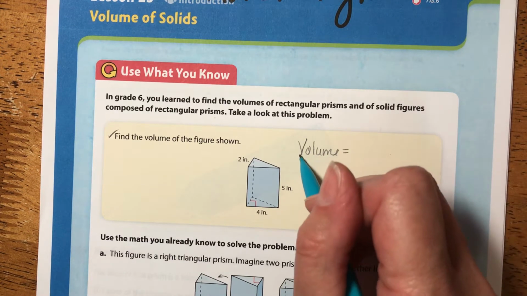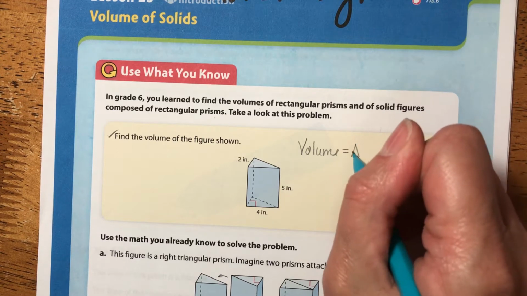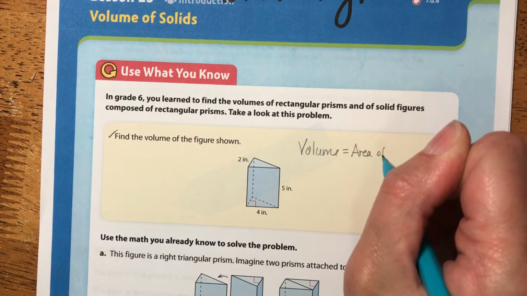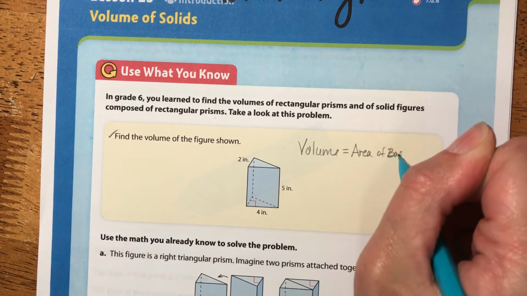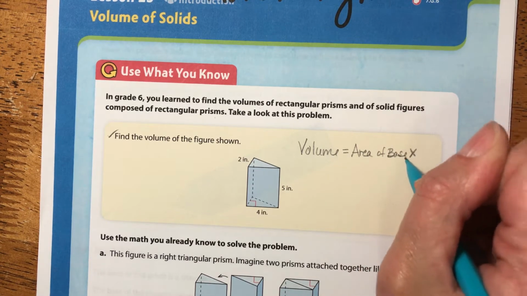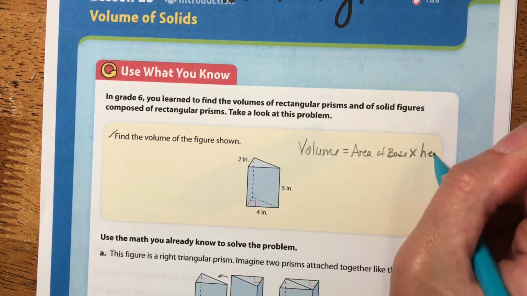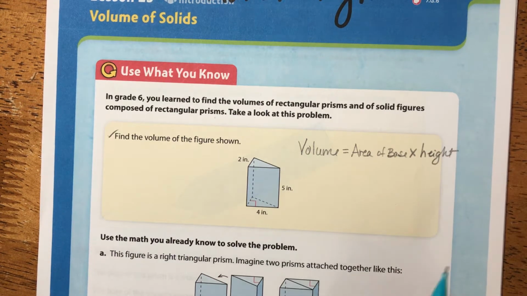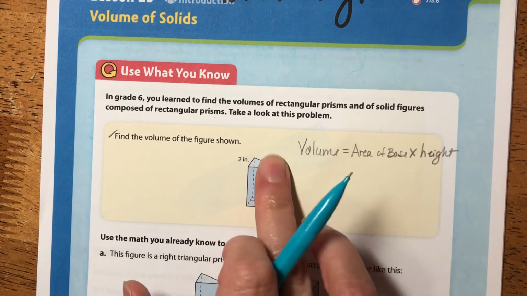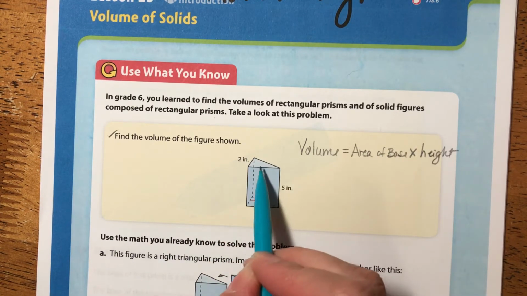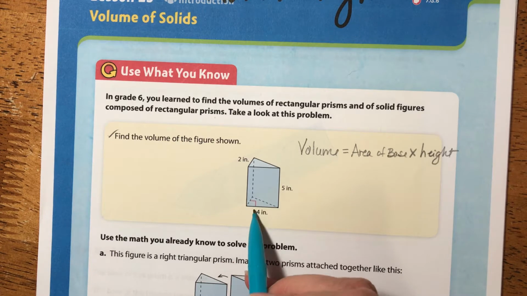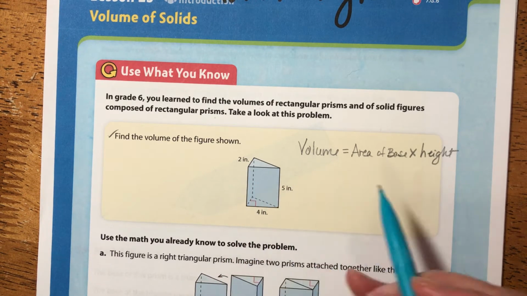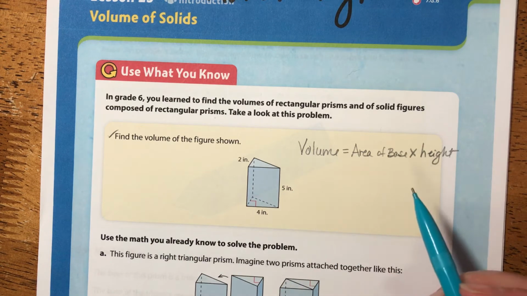So the volume is the area of the base, yes, I'm using the old-fashioned times sign, times the height. So if I want to find the volume of this prism, I'm going to find the area of the base. Well, the bases are the two shapes that match. So these are triangles. So the base is a triangle. I'm going to find the area of the triangles, and I'm going to multiply by how tall it is. That's all I'm going to do.